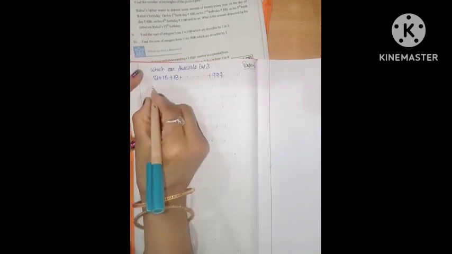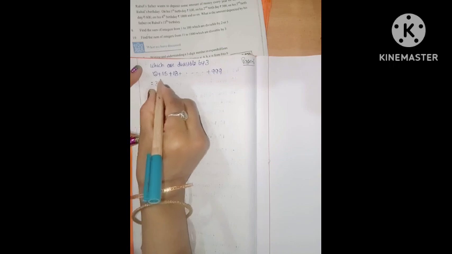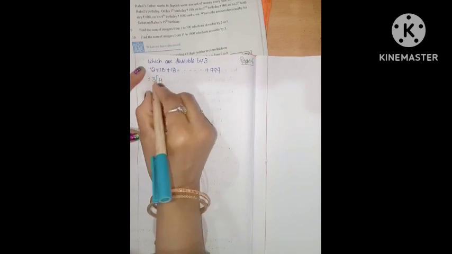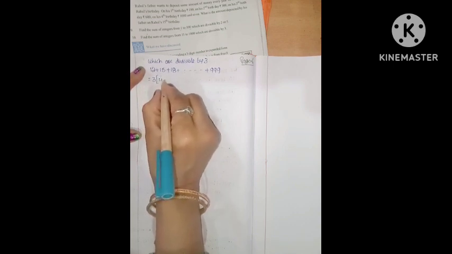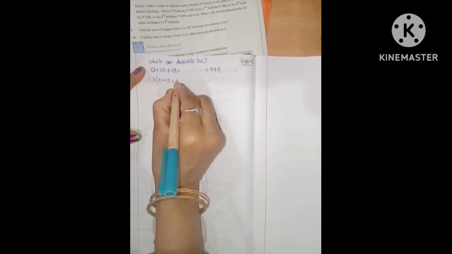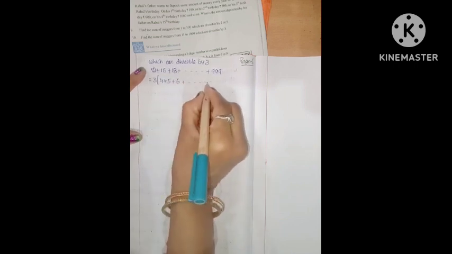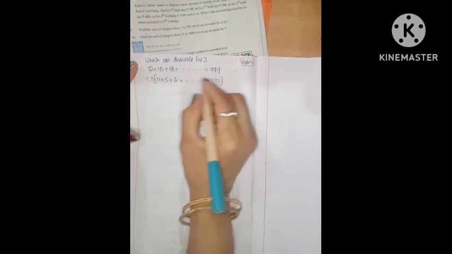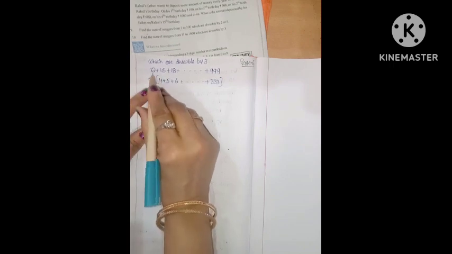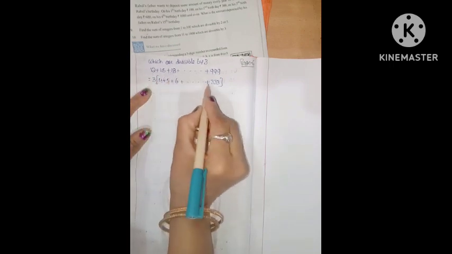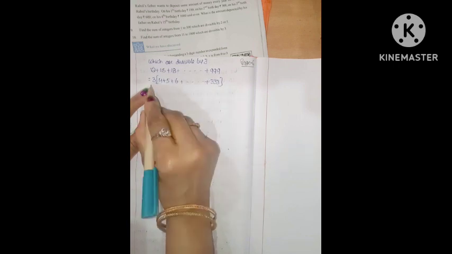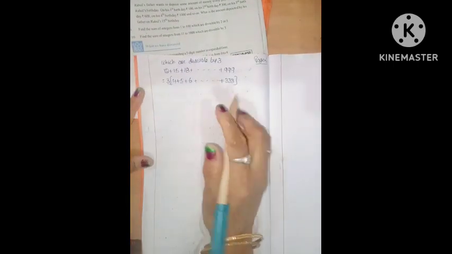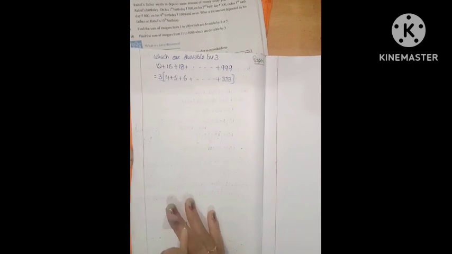Which one is common? 3 is common to all. So take 3 out and write the remaining terms in brackets. In the first term 3 is common, it's over. The remaining first term is 4, next 5, next 6, up to 333. 3 fours are 12, 3 fives are 15, 3 sixes are 18, up to 333 into 3, we will get 999. Are you clear?